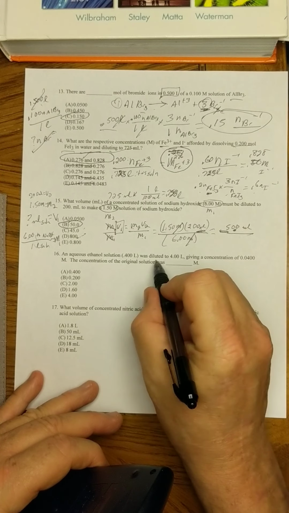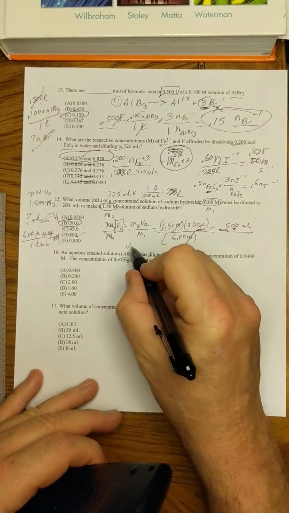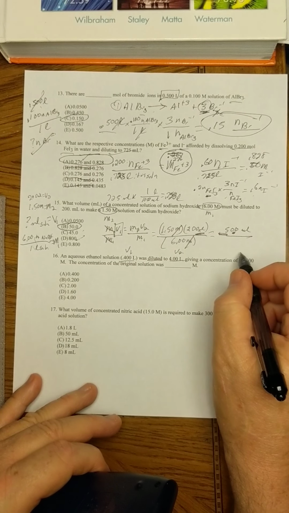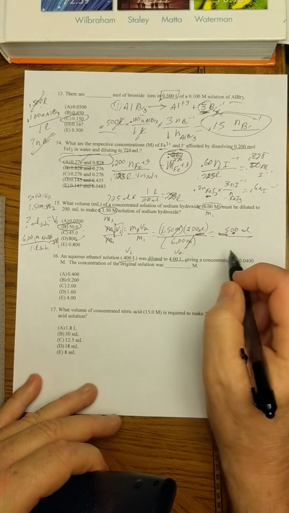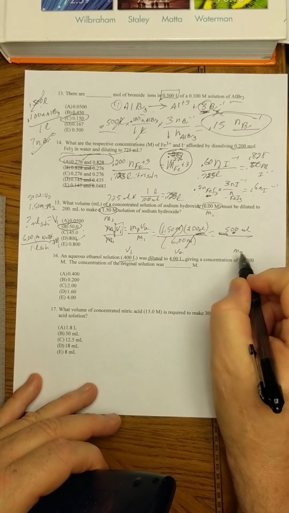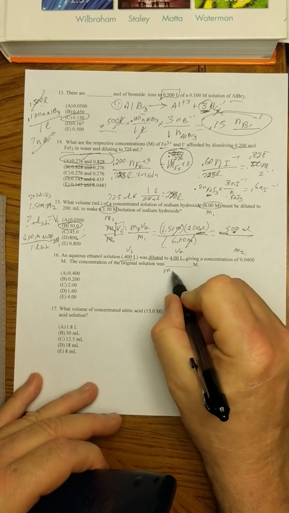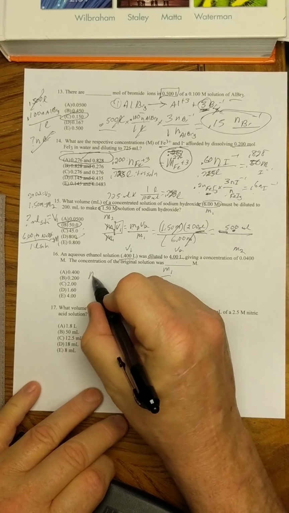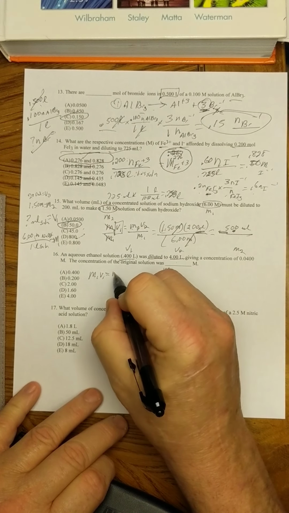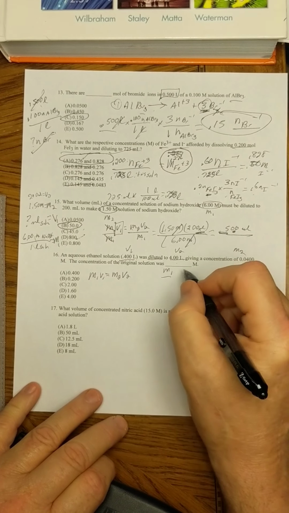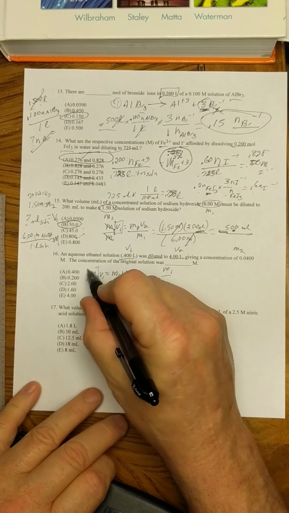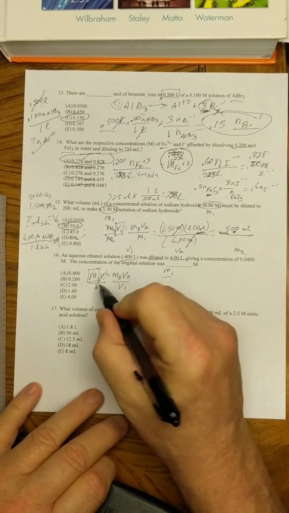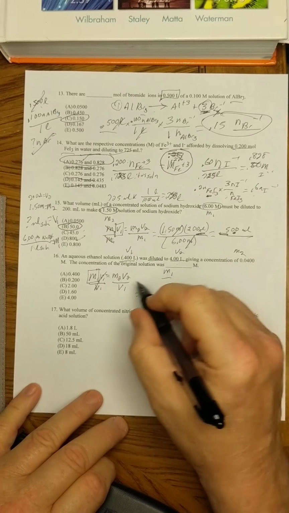Okay. Here's the word diluted. I have volume 1, I have volume 2, giving a concentration, and this will be molarity 2. What I want to know is what was the original molarity that I did this to. Again, this one's going to start off with M1V1 equals M2V2. What I'm looking to do is solve for M1. Last time I solved for V1. Divide both sides by V1, which solves for M1. Now I just plug in my numbers.